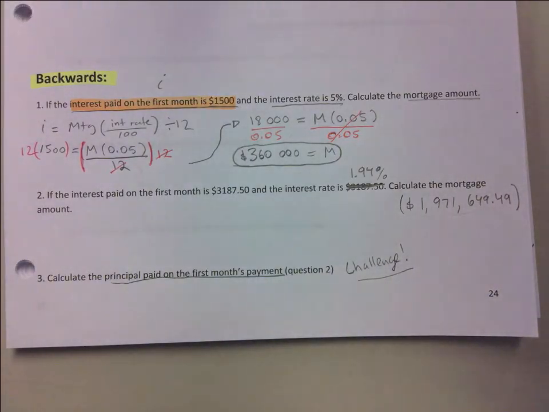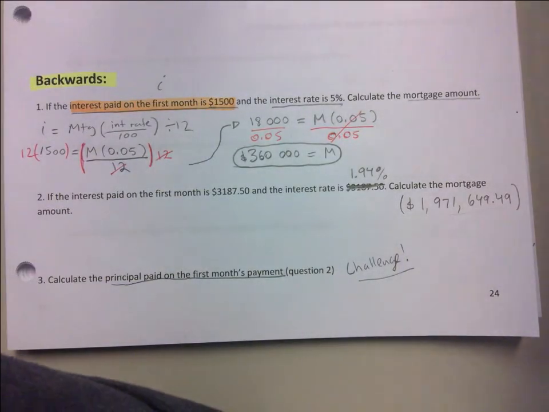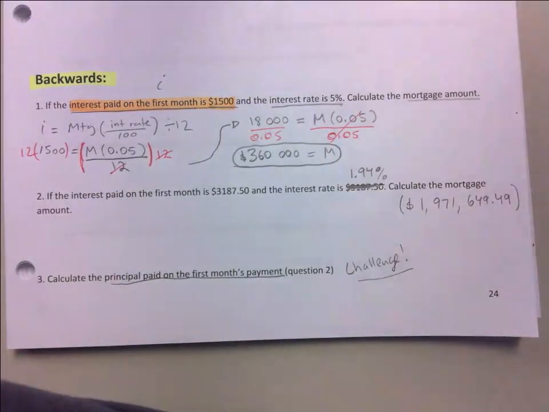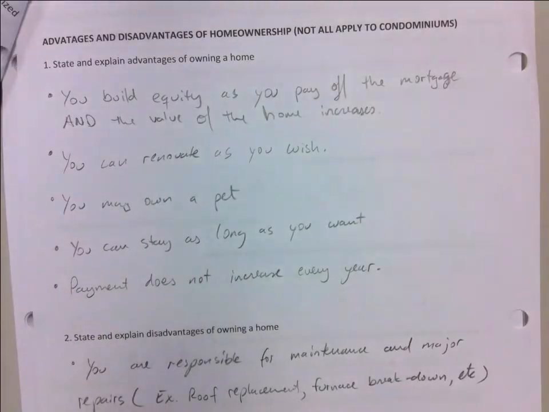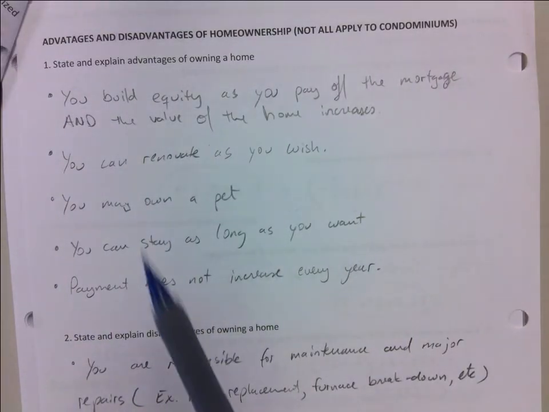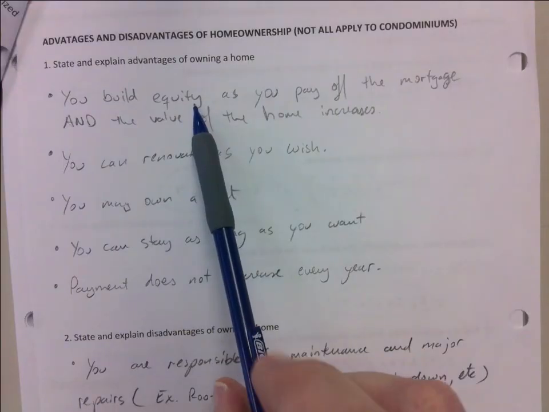Top of 24, the advantages and disadvantages of owning. Here it is. This is a good one. So an advantage of owning a home, if you want to write some of these down, I mean, you should have them already, but you build equity.